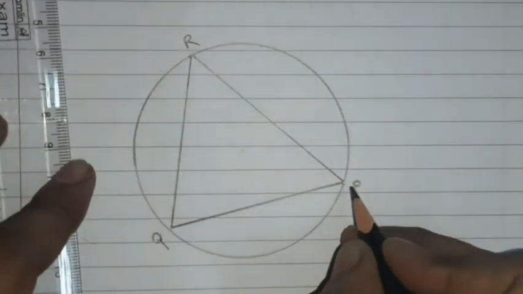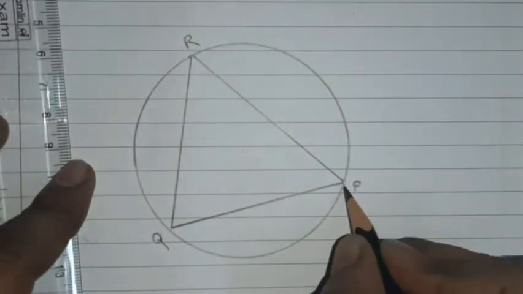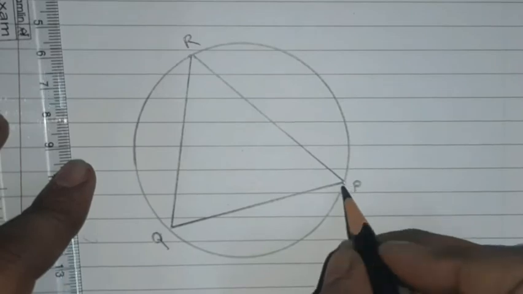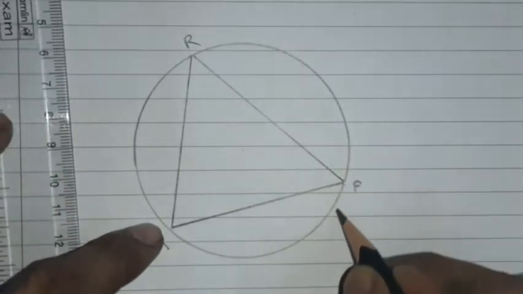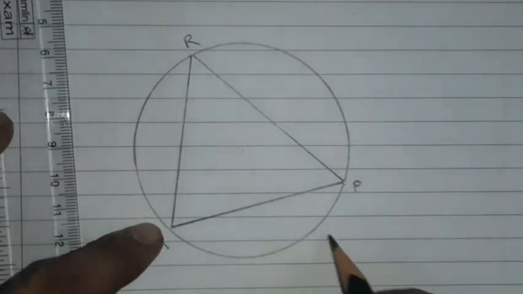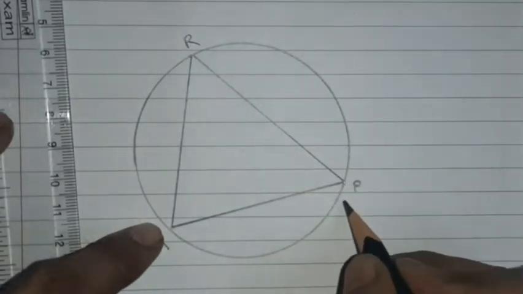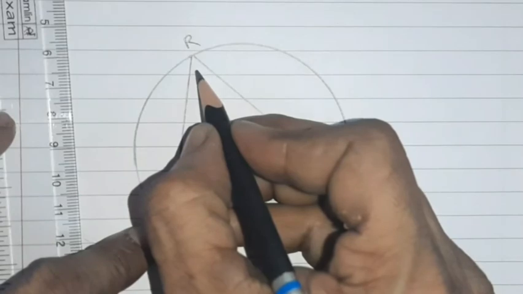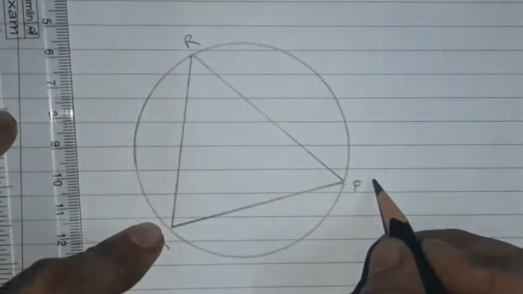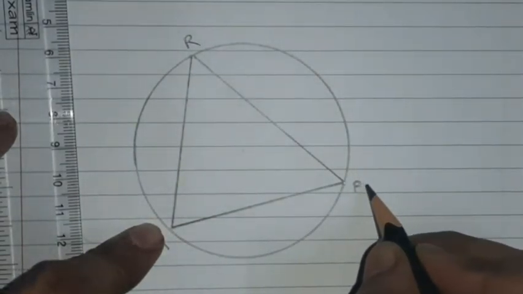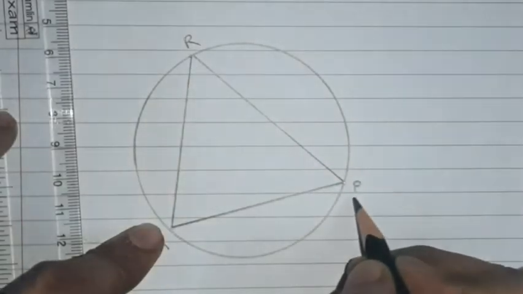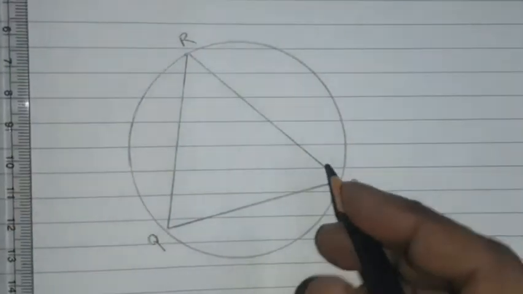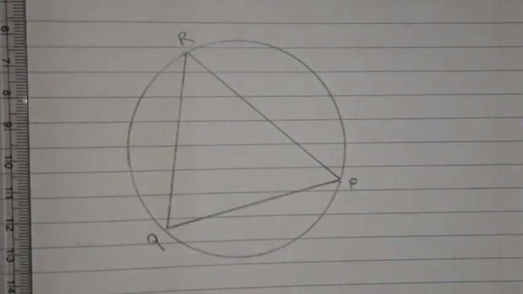Dear student, we have to draw the tangent passing through this point P. Now see, this is a chord and this is a tangent. This chord and tangent make a congruent angle with point R. Therefore, if we have to draw the tangent passing through this point P, we have to draw a congruent angle of R at the point P. Therefore, we have to do the construction of congruent angle.